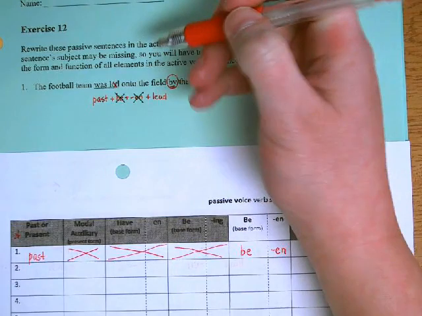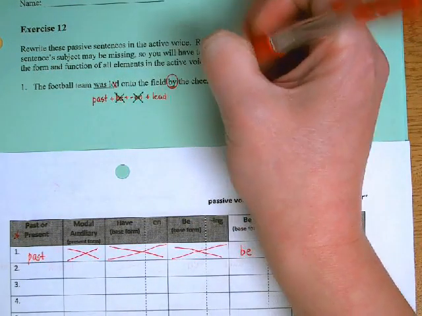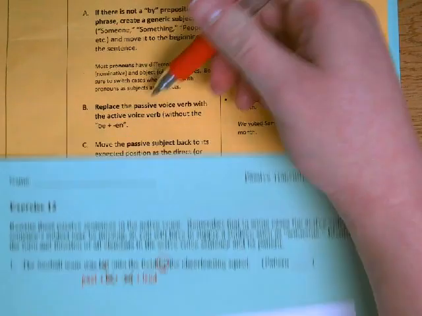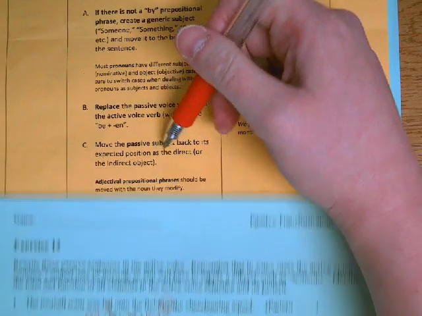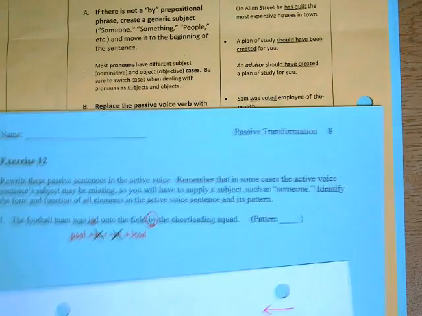Okay? All right, so once we've sorted that out, because we have a by prepositional phrase, we can skip that. And so we replace the passive voice verb, move the passive subject back to its position, and move the object back to where it goes.